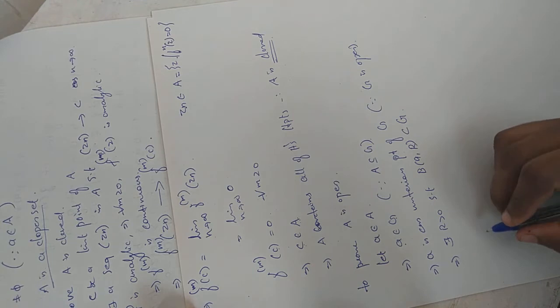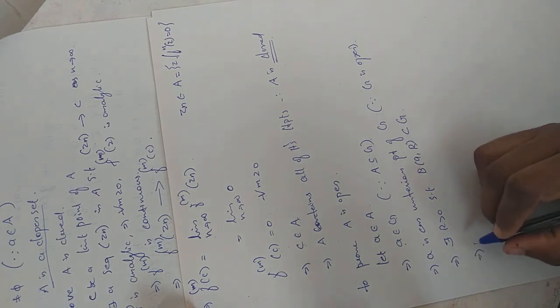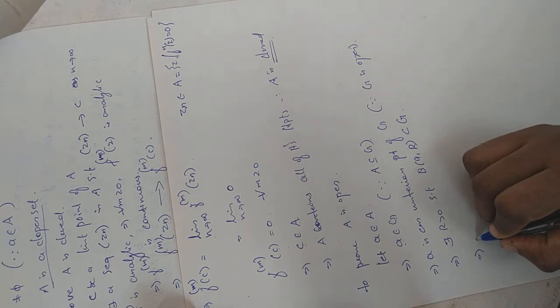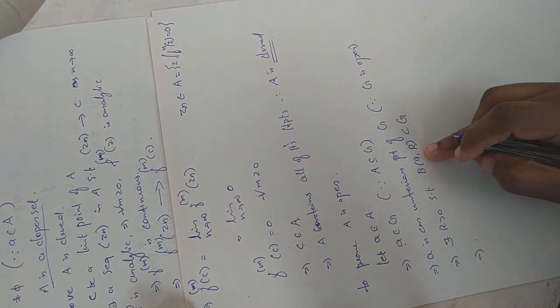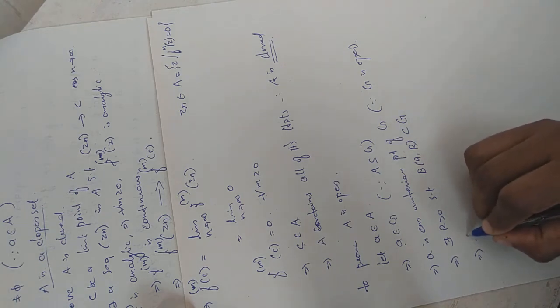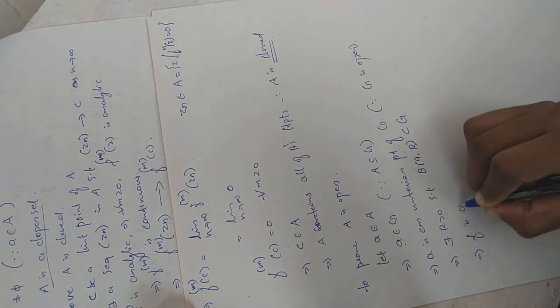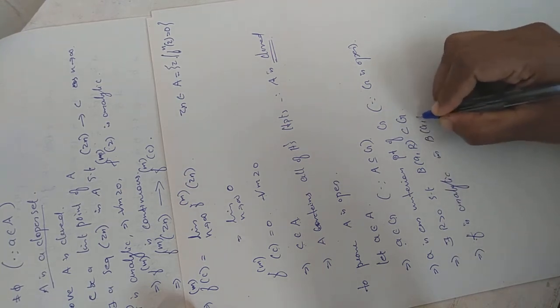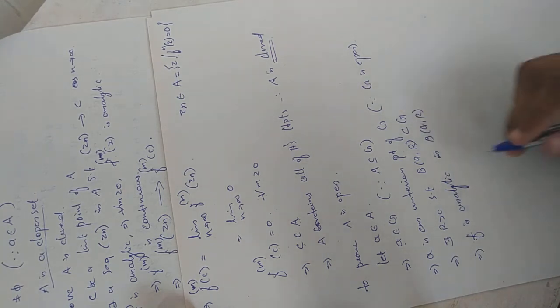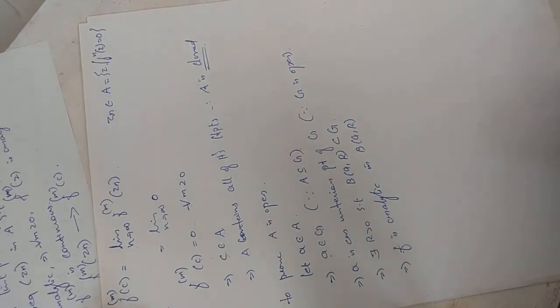Then we have f is an analytic function. When f is analytic in G, it is analytic in the ball B(a, r) also, by using the analyticity of the function in G. So then we can find a power series representation.